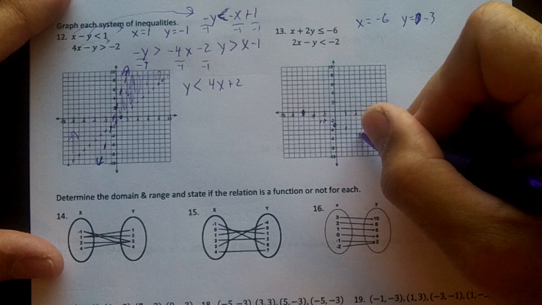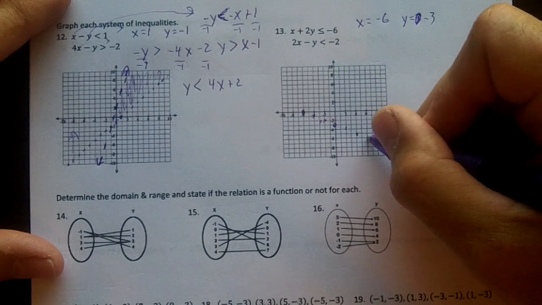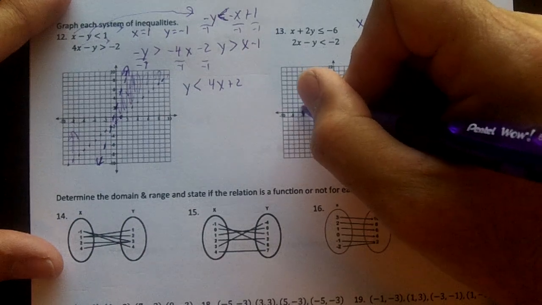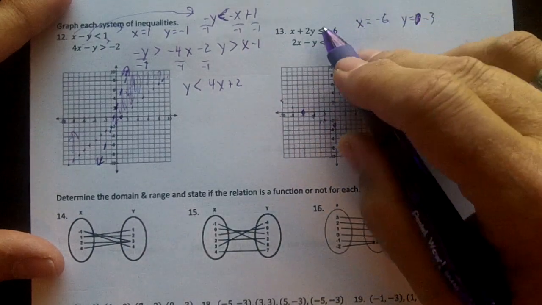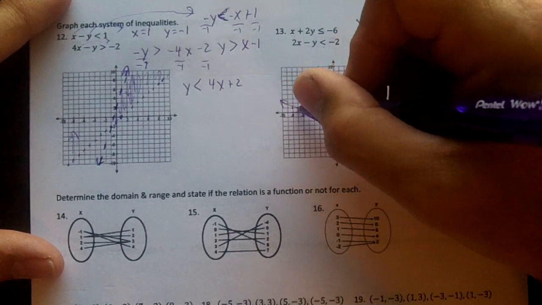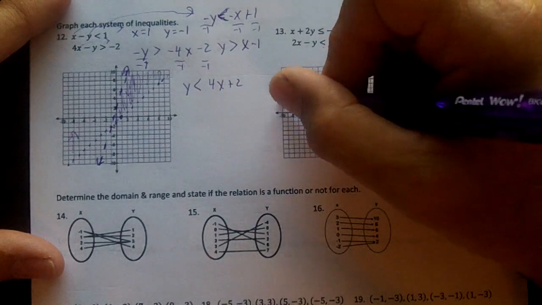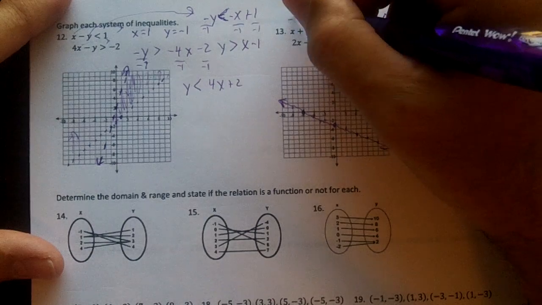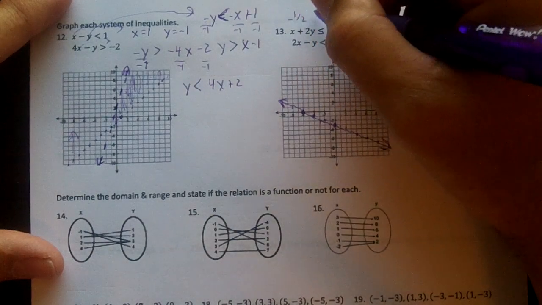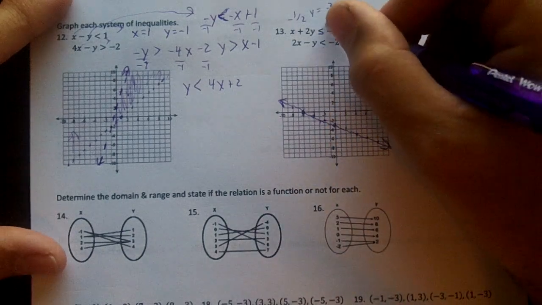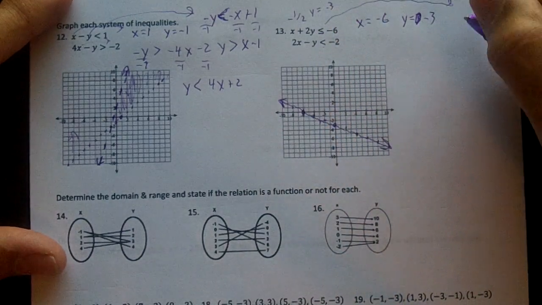So draw the rest of my dots. Down 1 over 2. Keep going down 1 over 2. And then up 1 over 2 over here. Draw all your grid points. This line's solid, so I'm going to draw a solid line. So this line has a slope of -1/2 and a y-intercept of what? -3.